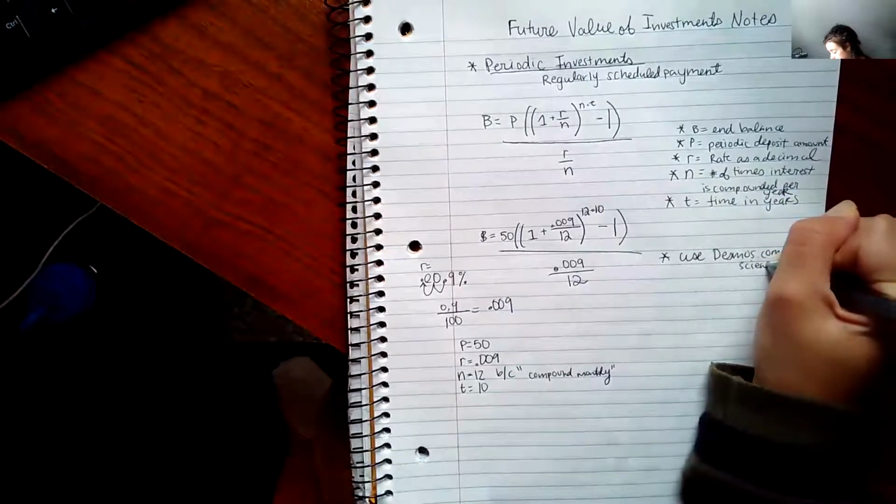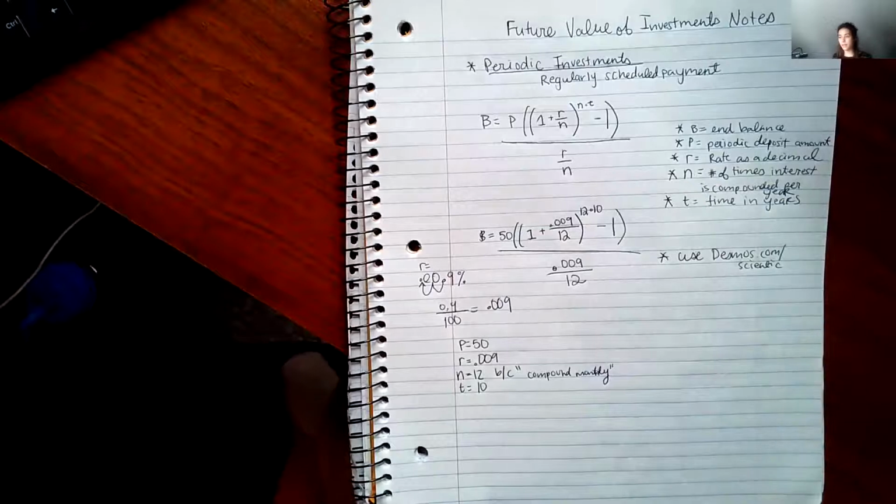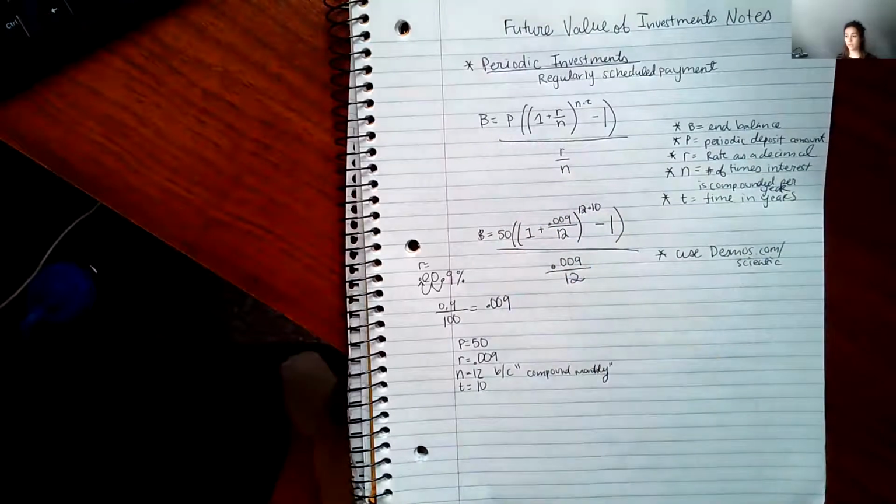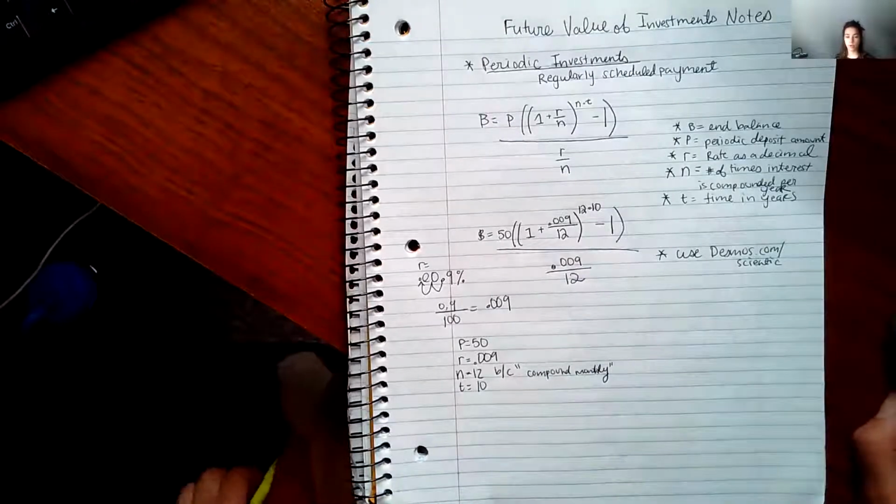And finally, we are going to use desmos.com/scientific as your calculator. The best thing you can do right now is pause this video, put this whole equation into desmos.com and see what you end up getting. This is going to be very valuable because it will show that you are able to properly put these values in your calculator. So here we go.